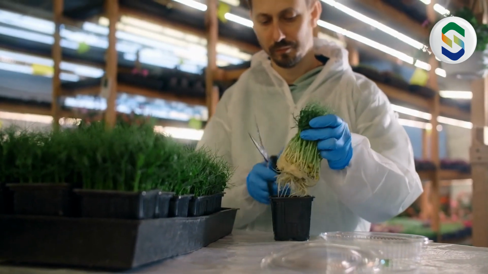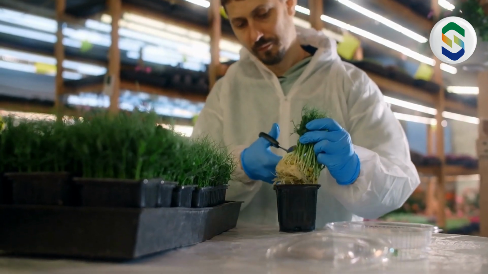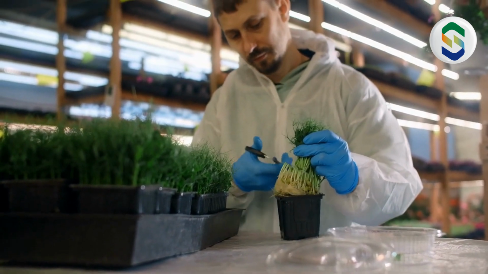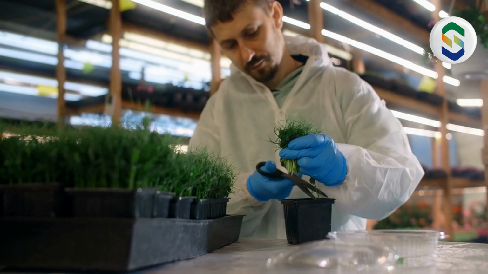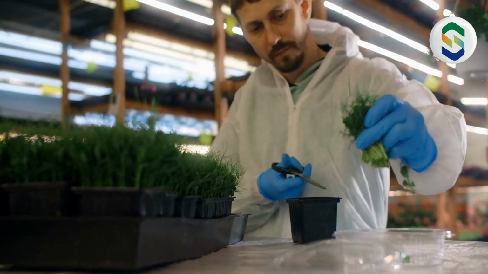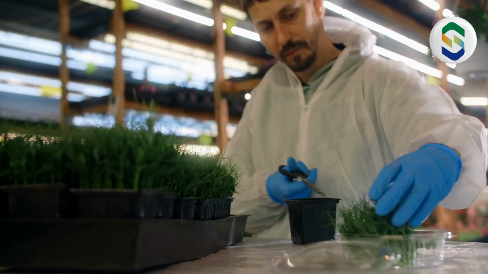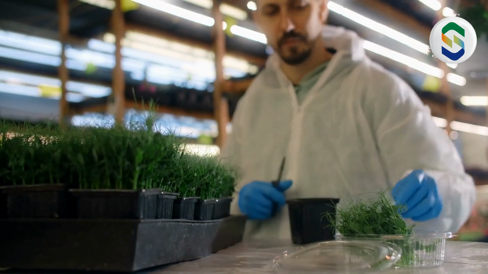2. Sprouting. Sprouting involves soaking and germinating the peas, which can break down oligosaccharides and other anti-nutritional factors. Sprouting peas can help to reduce the levels of anti-nutritional factors by activating enzymes that break down these compounds.